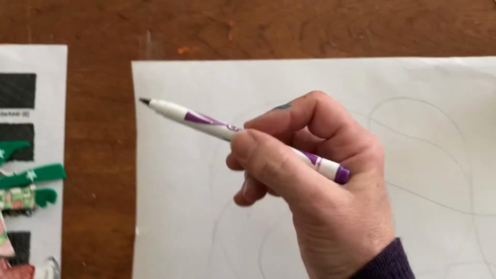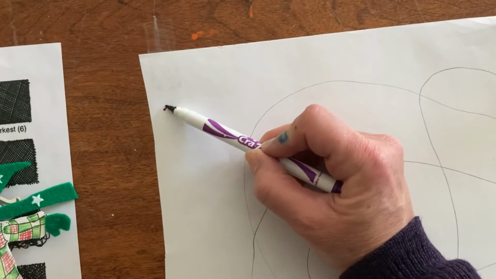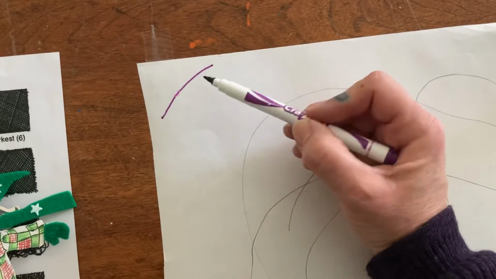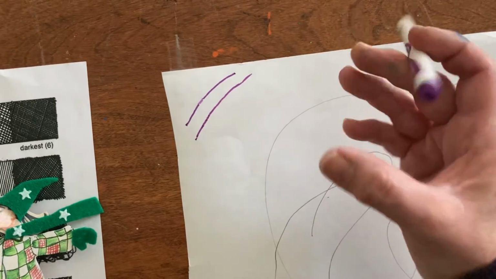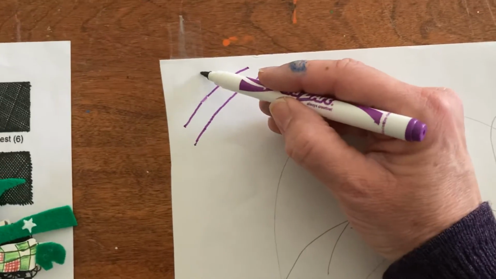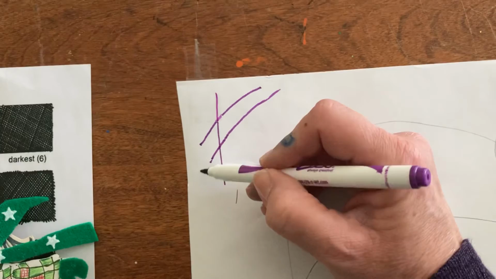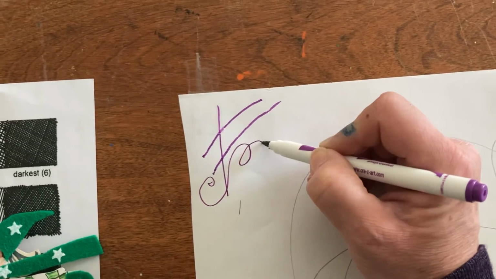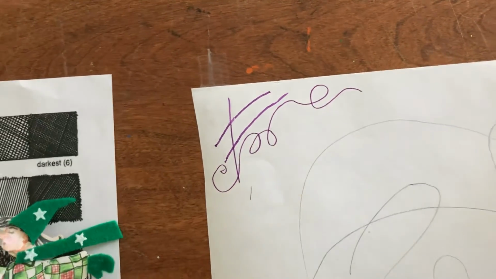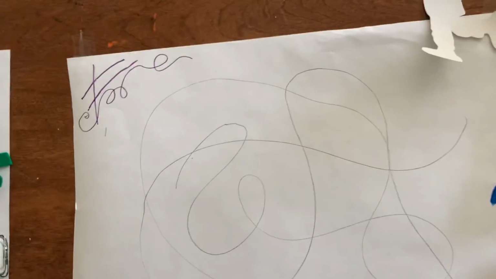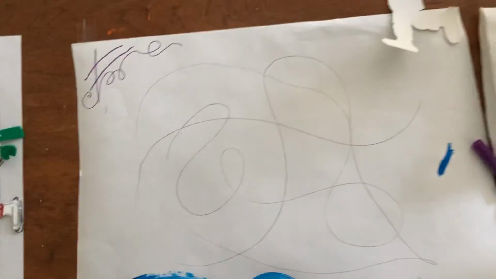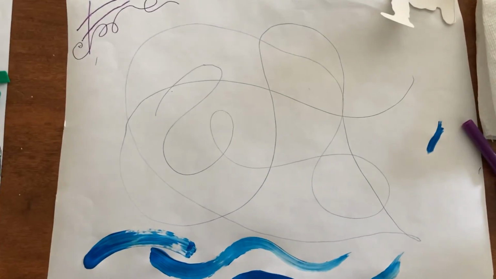Sorry. You know, marker is going to be different too. And you can make different lines with a marker. So that didn't quite work out like I wanted it to, but you get the idea.